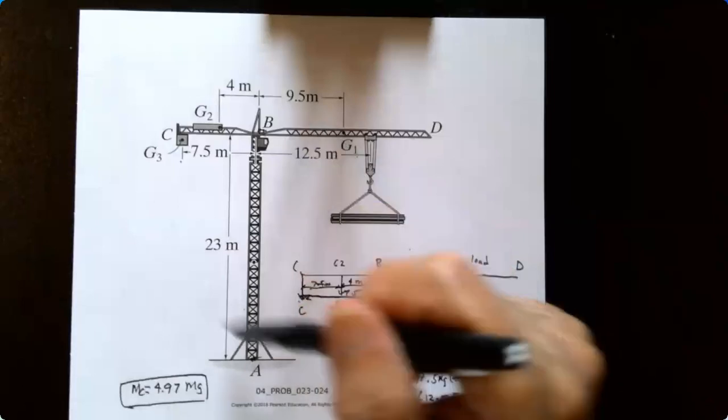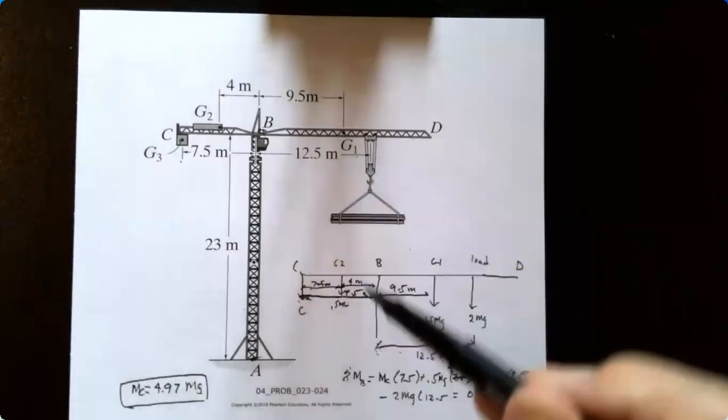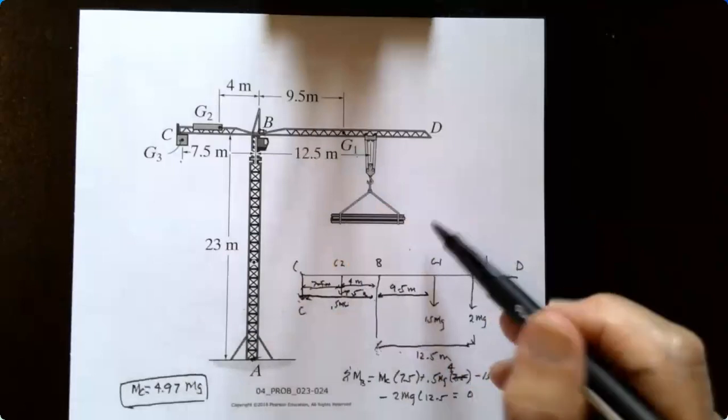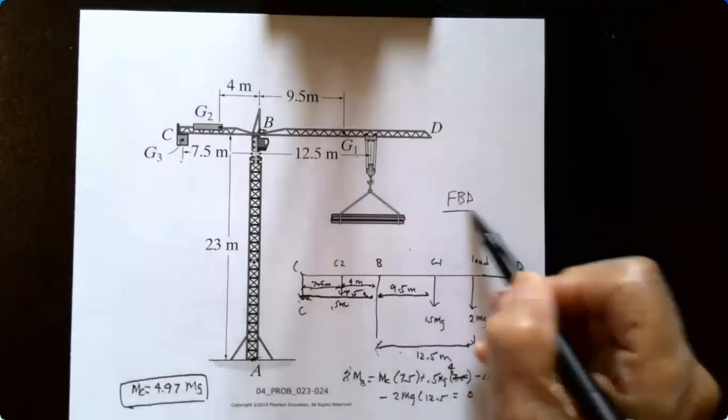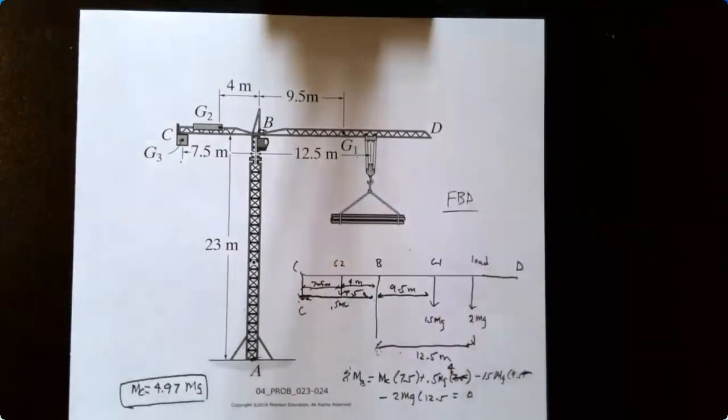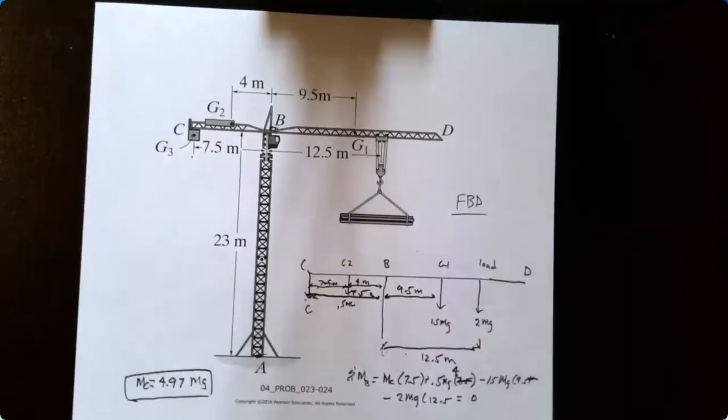You wouldn't see a problem like this on the exam. I'm introducing this as a way to take a look at the free body diagram. That's actually the key, is the free body diagram that we're looking at.